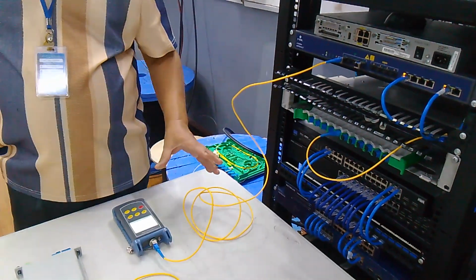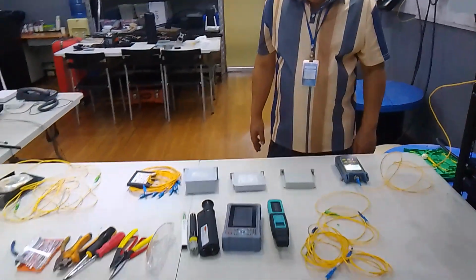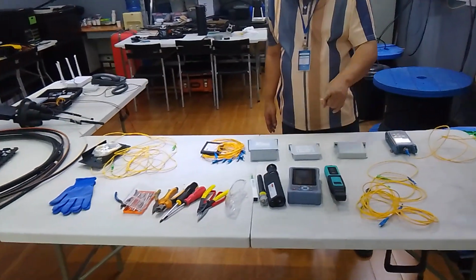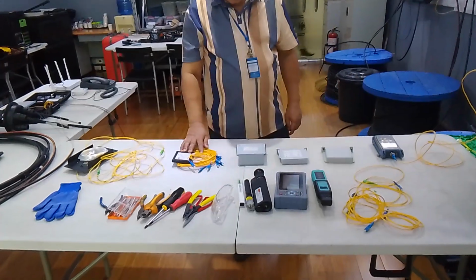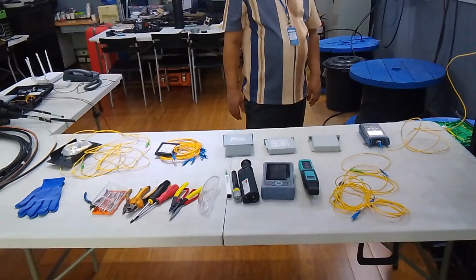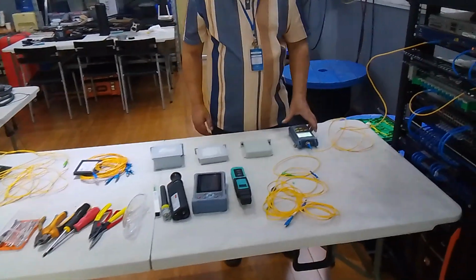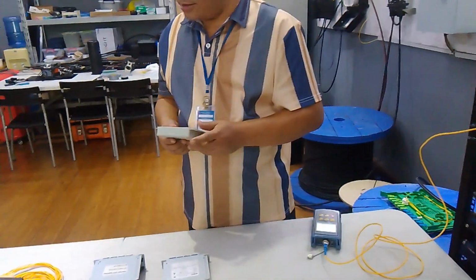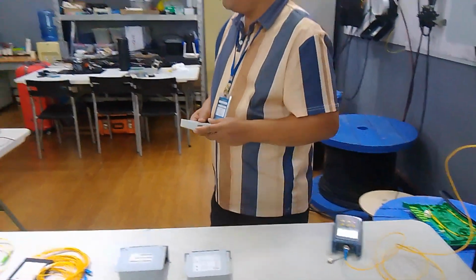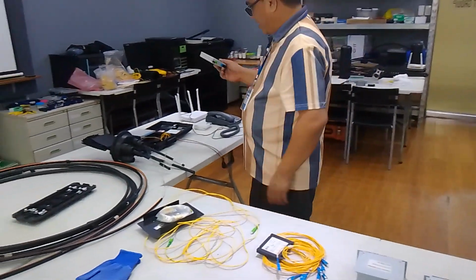So this power output will be distributed to my subscriber. So I have to use the 1x4, 1x8, 1x16 as per the design and layout. Okay. Now, this 1x4 splitter will be used as my local convergence point.